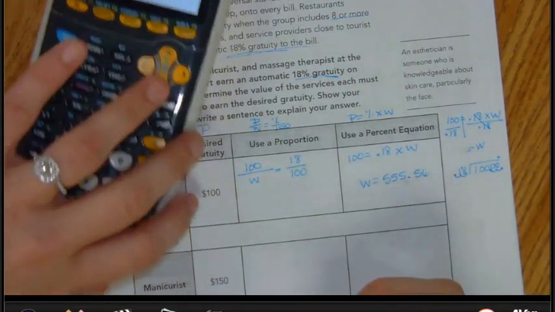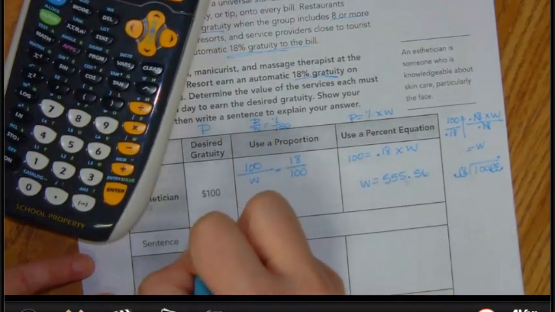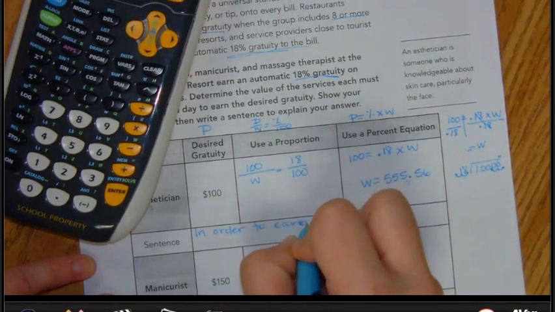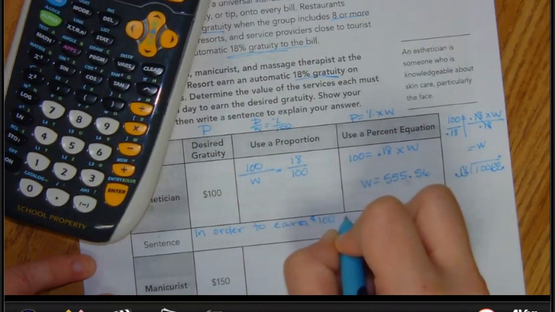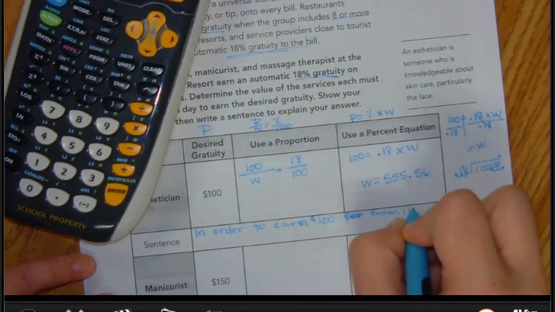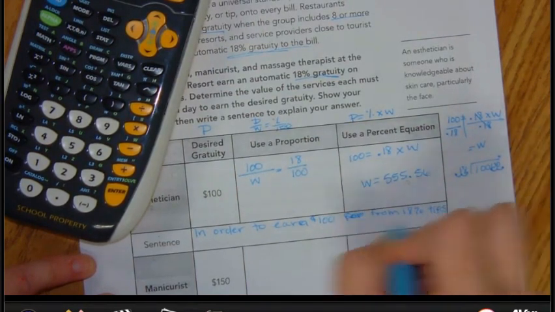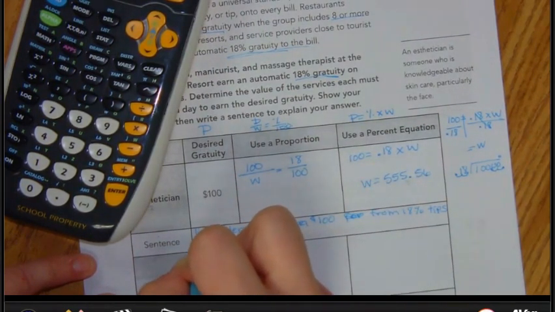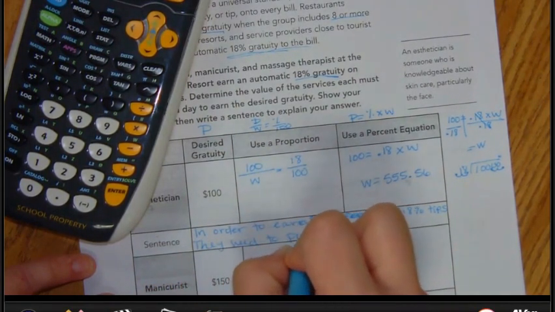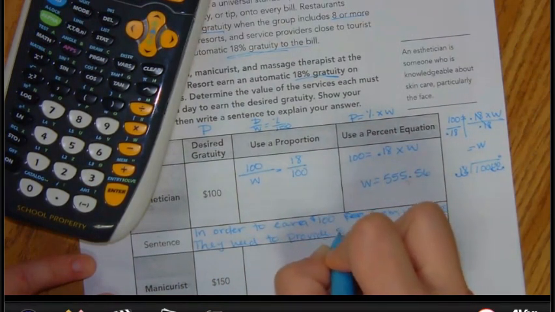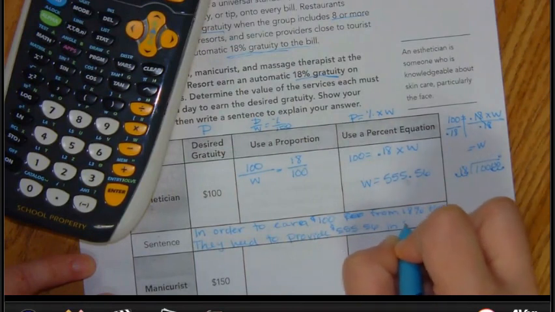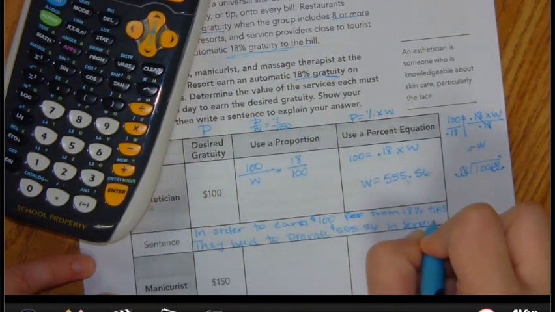$555.56. So in order to earn $100 from 18% tips, they need to provide $555.56 in service.